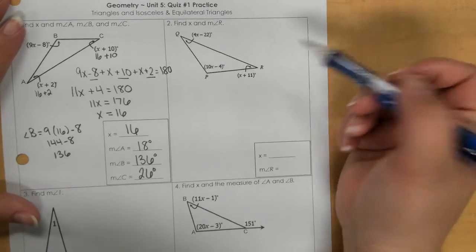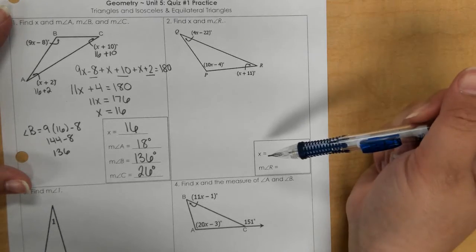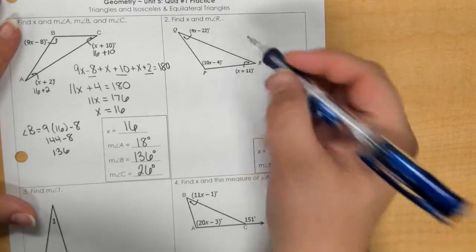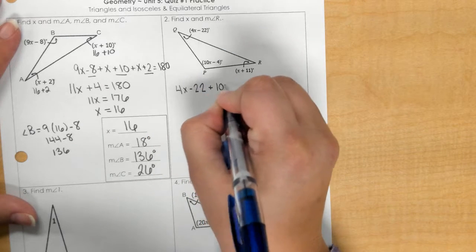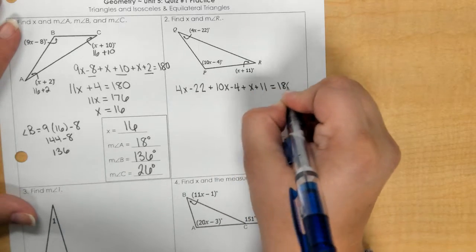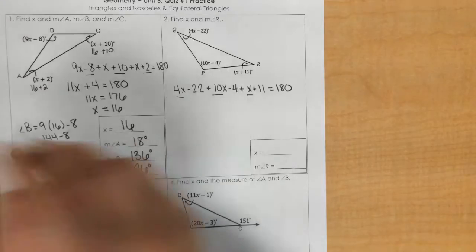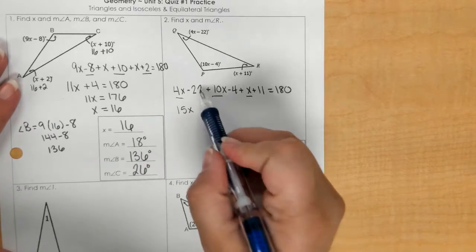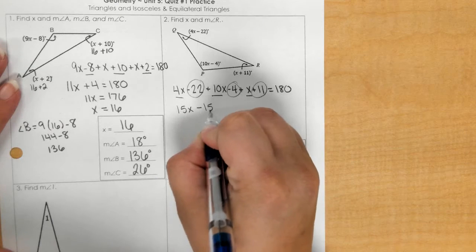In example 2, it's the exact same idea, but in this problem, you're just finding x and angle R. You don't have to find all the angles. Alright, so first, go ahead and add our like terms that equal 180. Combining our like terms first, the x's become 15x. Combining negative 22, negative 4, and positive 11, we get negative 15.